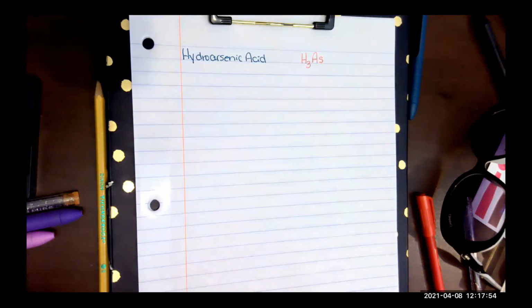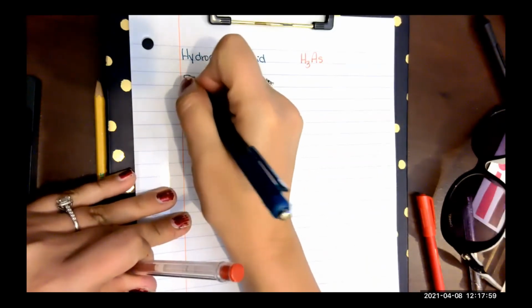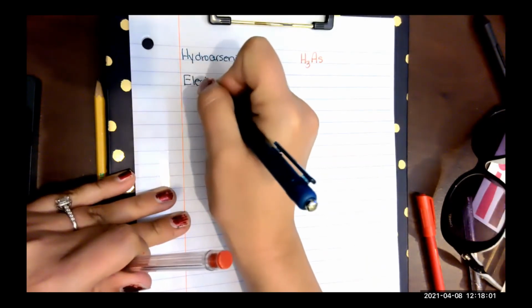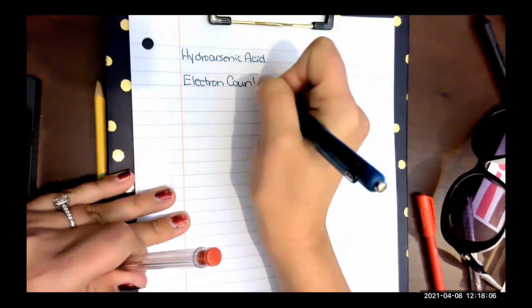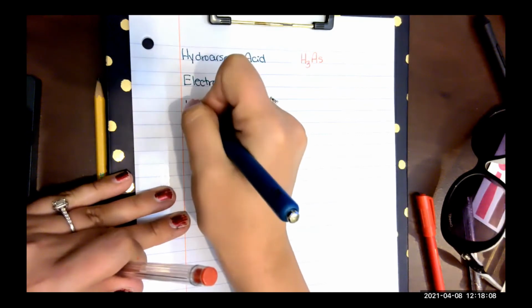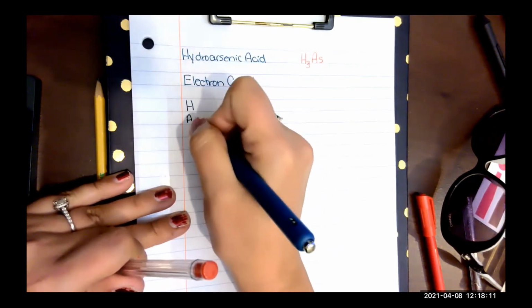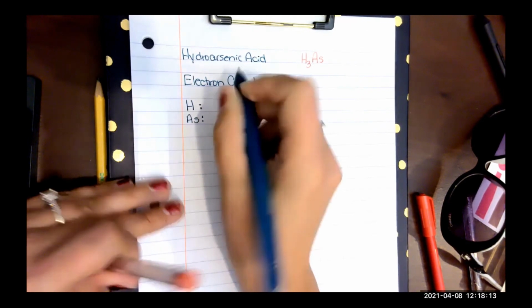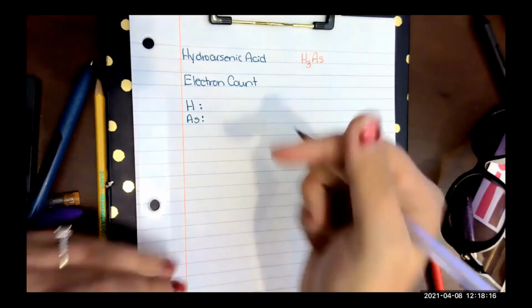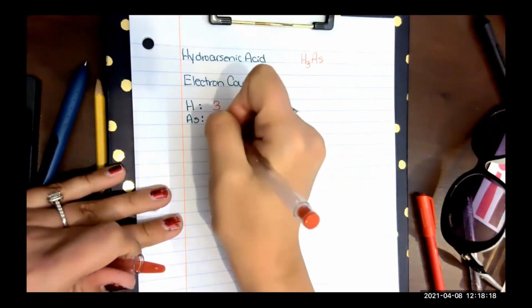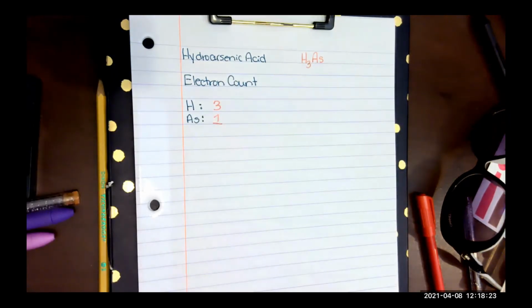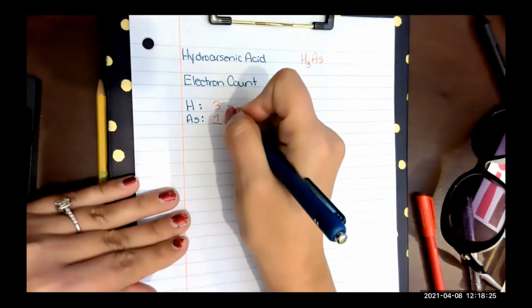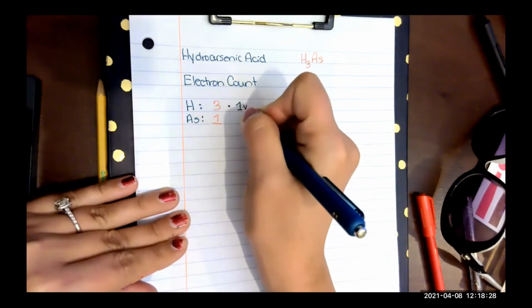Now that we have that sorted, you have to do your electron count. Okay, we have hydrogen and we have arsenic. Looking up here, we have 3 hydrogen and 1 arsenic. Hydrogen is in column 1, so it has 1 valence electron.